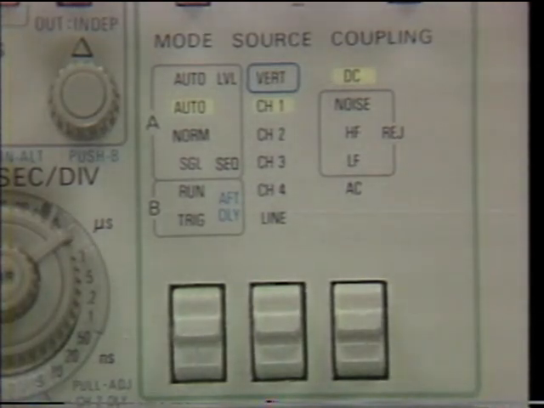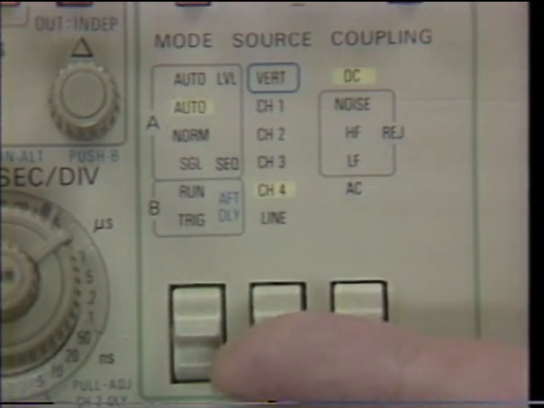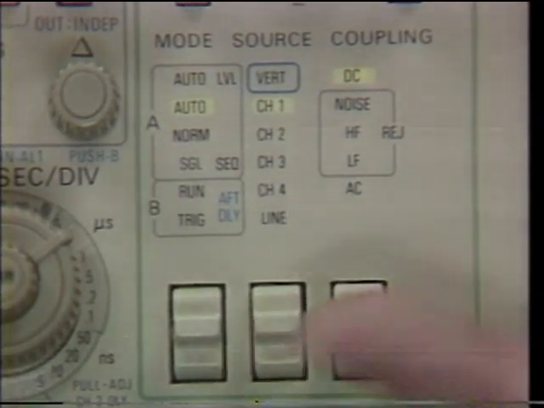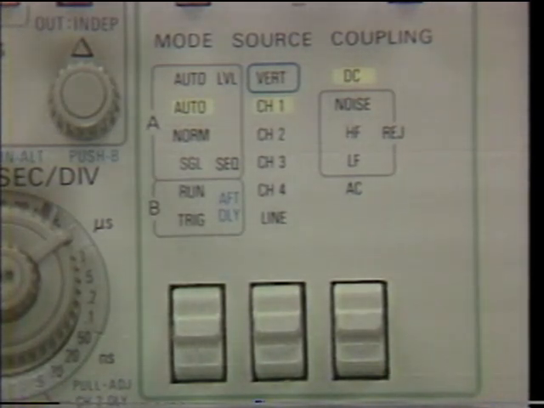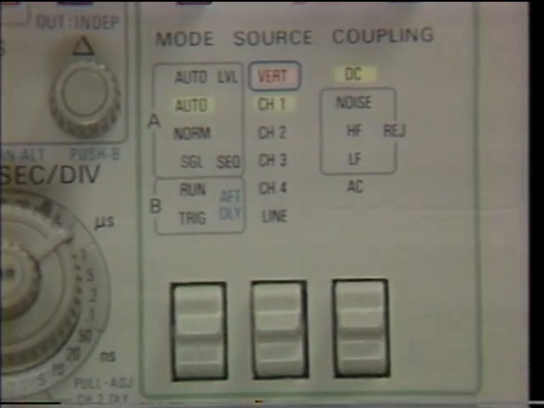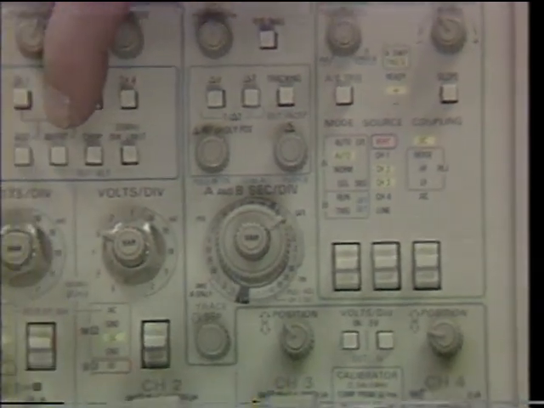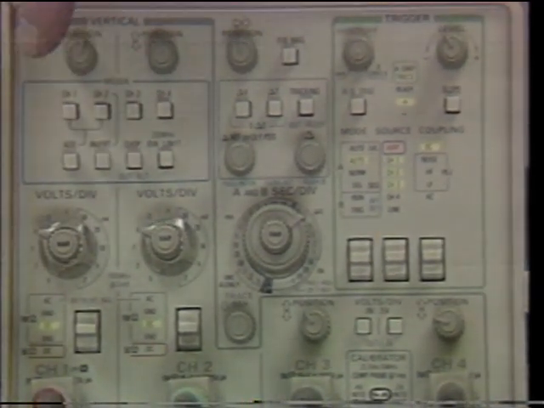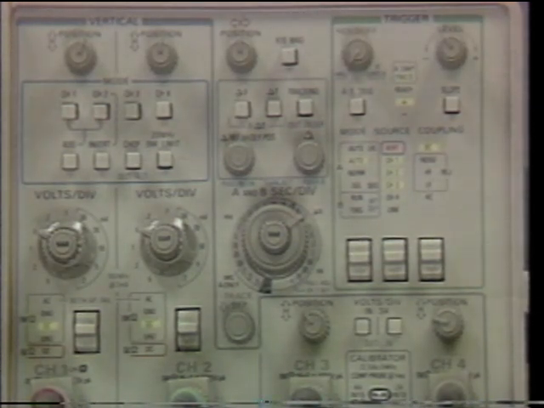The 2465 and 2445 provide very versatile trigger source selection. The trigger source selection includes all four of the vertical inputs. The selections are independent between the A sweep and the B sweep, and they are also independent of the vertical, except of course in vertical source, where the trigger source selection follows the vertical display selection. Conspicuous by its absence is external trigger and also trigger view. These functions are really superseded by this simplified set of functions that also has greater versatility.